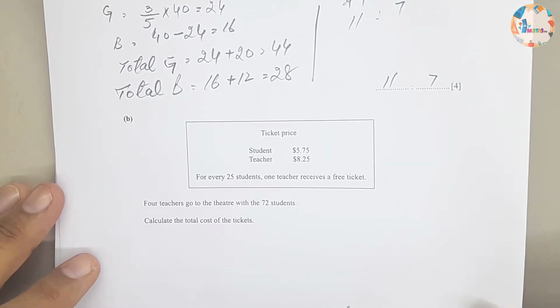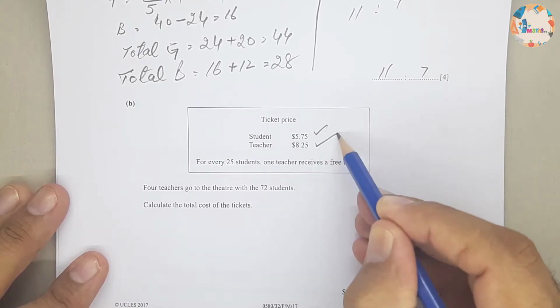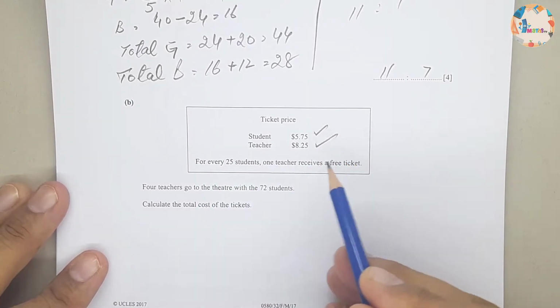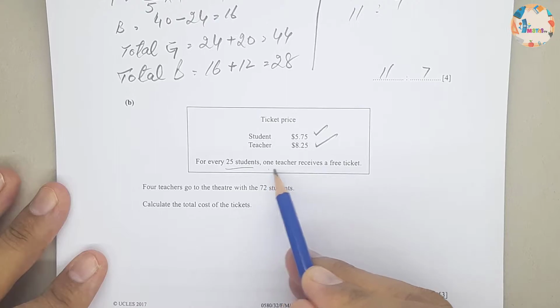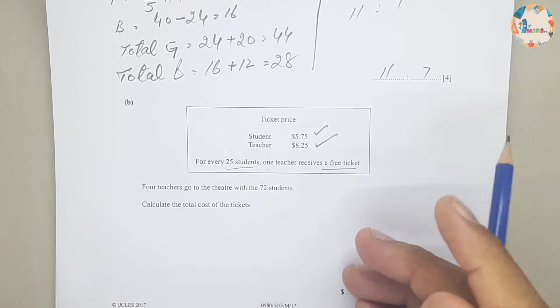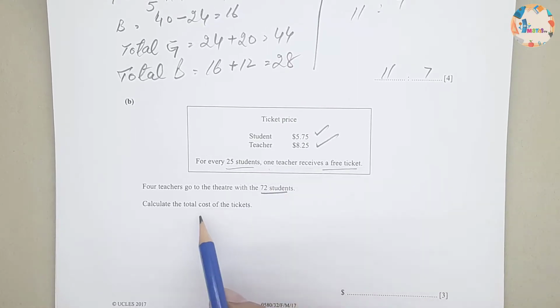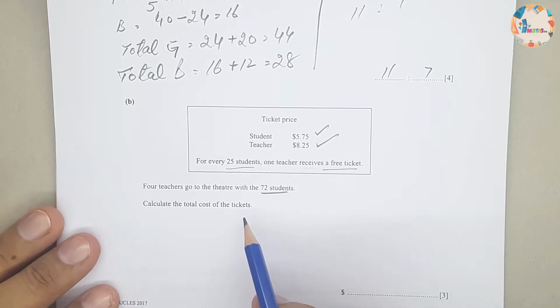Then the B part, the ticket price is given. Student is this one, teacher is this one. So for every 25 students, one teacher receives a ticket free. So there are 72 students. Calculate the total cost of the tickets.